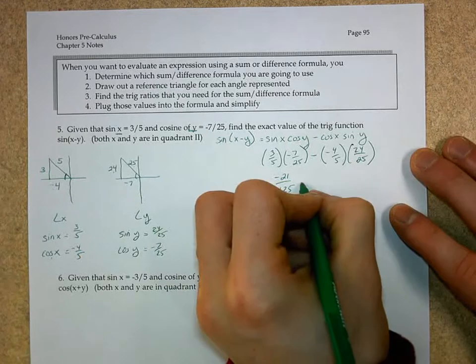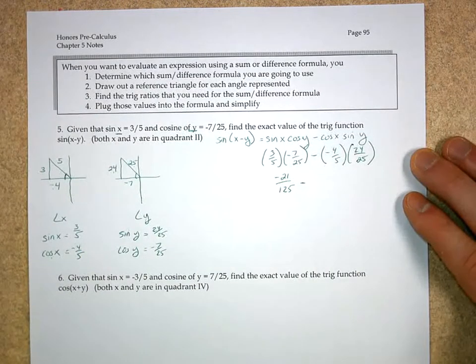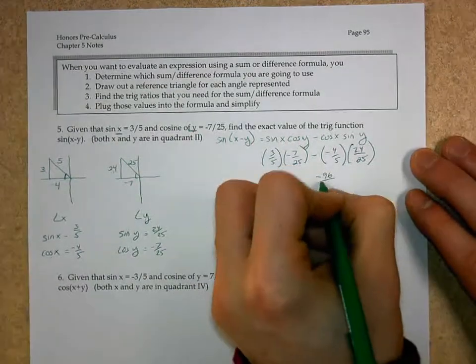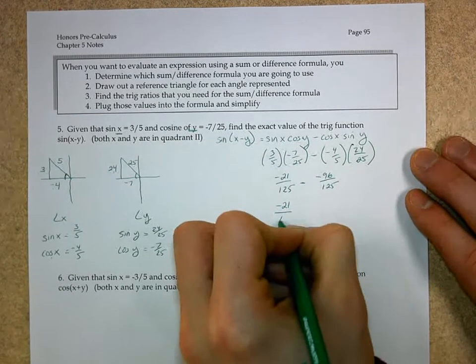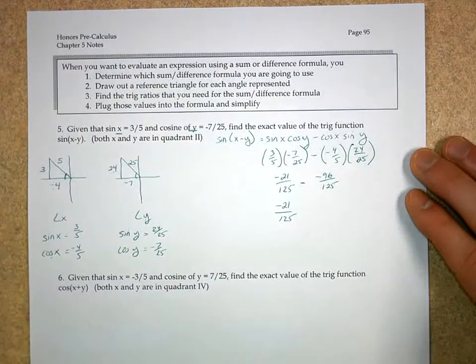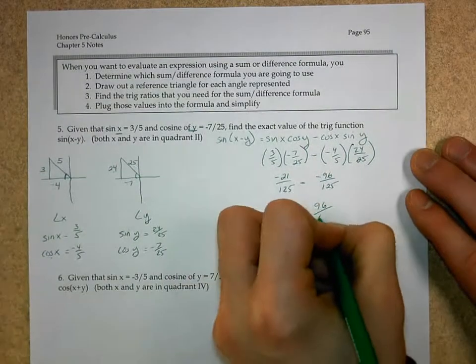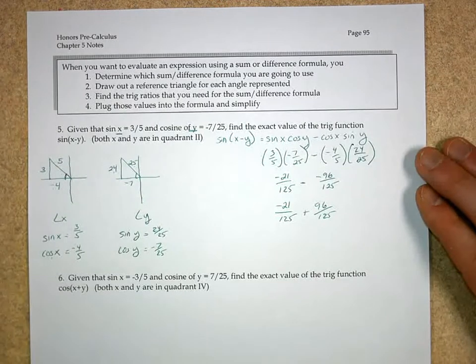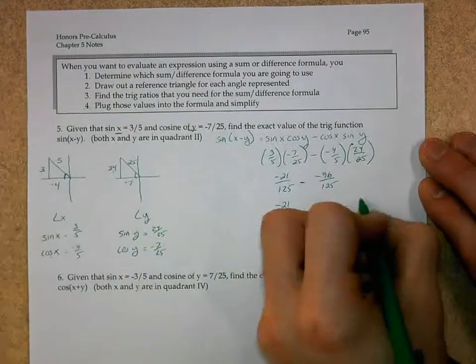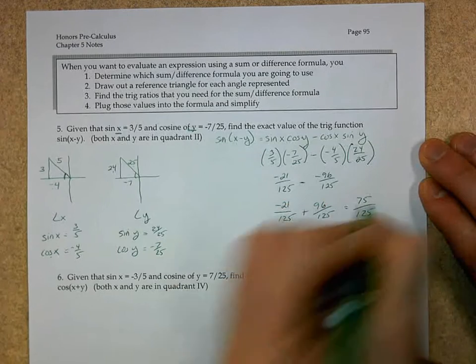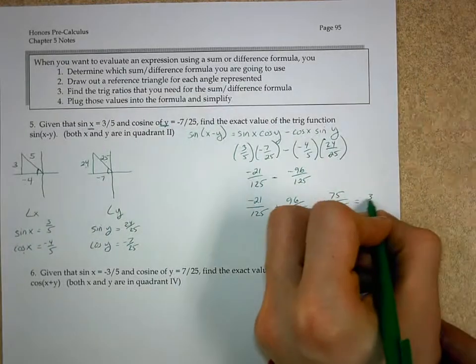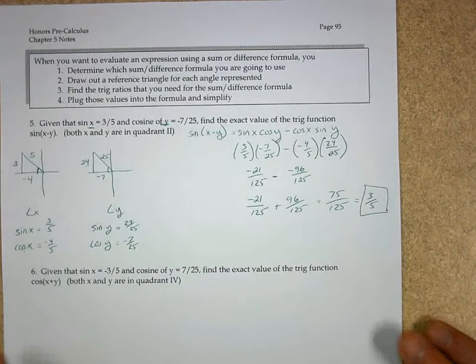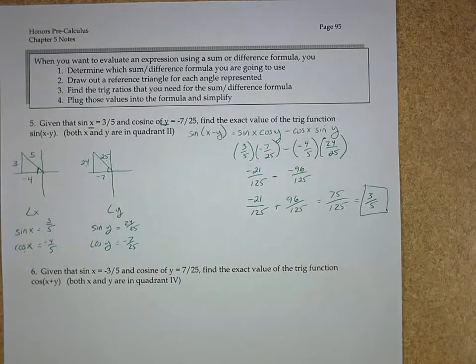First fraction is negative 21 over 125. My second fraction is a negative 96 over 125. Here, 2 negatives make a positive. So really, we've got negative 21 over 125 plus 96 over 125. Which is going to leave me 75 over 125. And that reduces down to 3/5. So the sine of x minus y in this case is going to be 3/5.